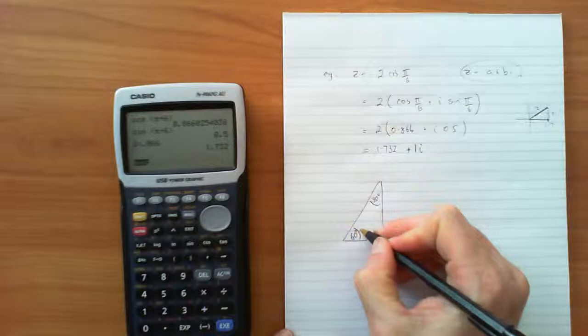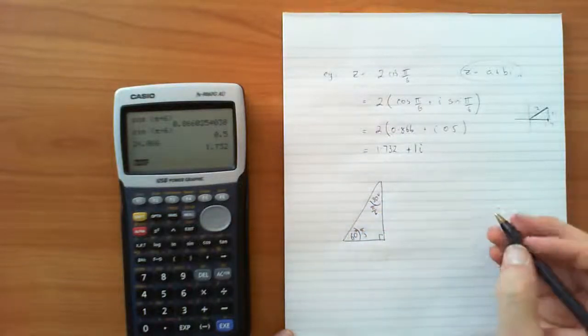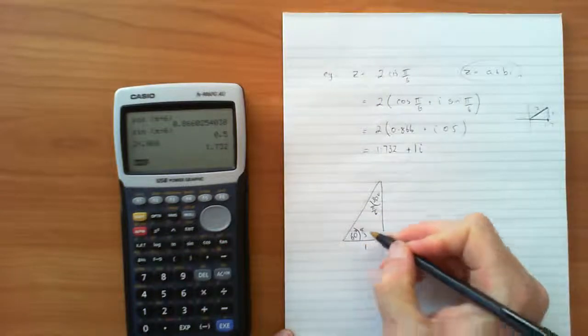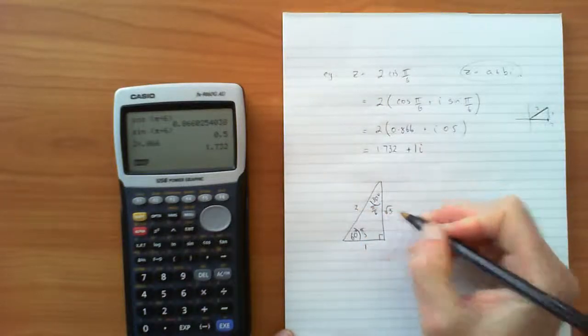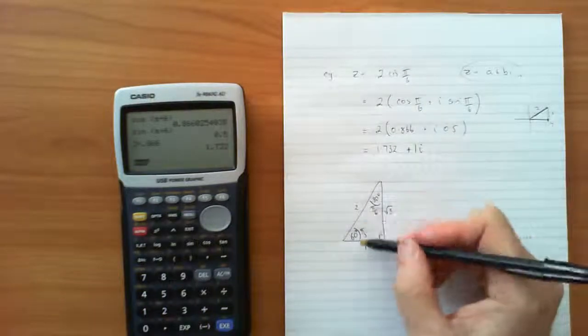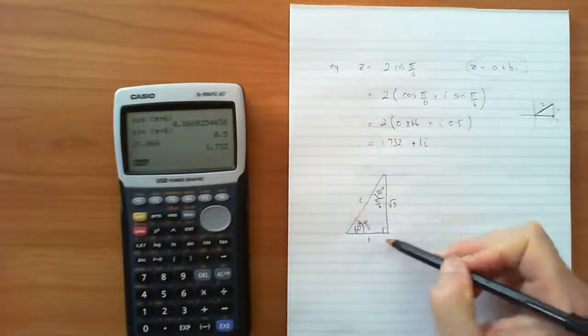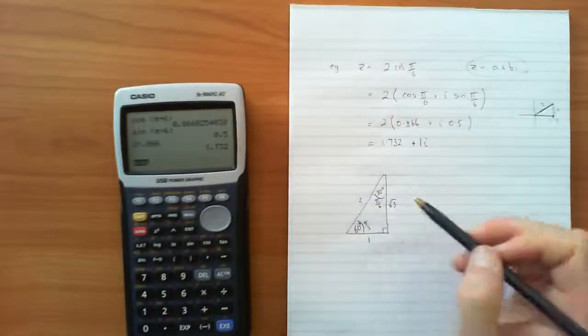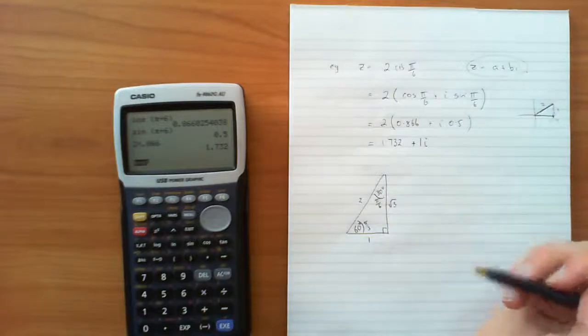Remember, 60 is pi on 3, 30 is pi on 6. This is 1, this is 2, this is root 3. This is a standard triangle that you should know. You could work out Pythagoras' rule and just see that this squared plus this squared does in fact equal that squared.